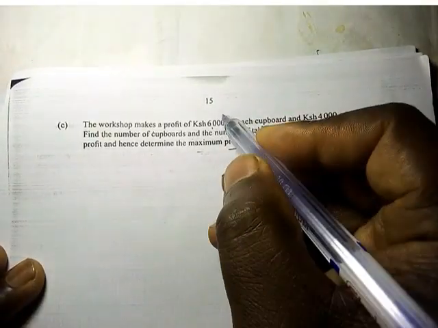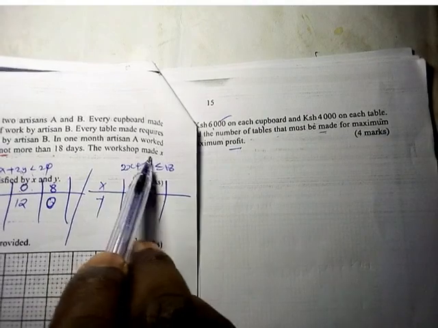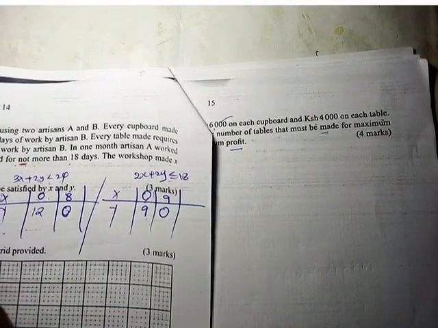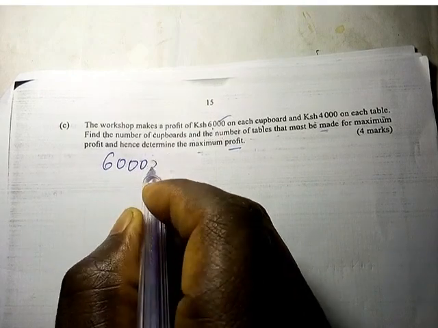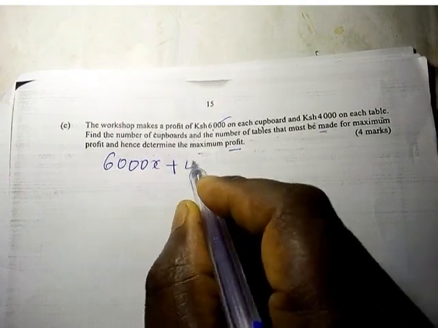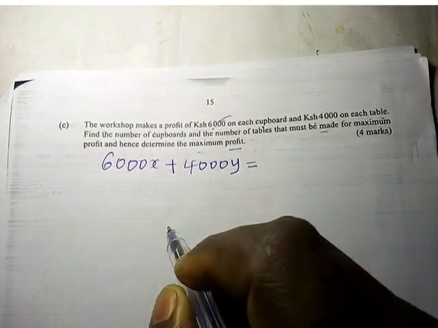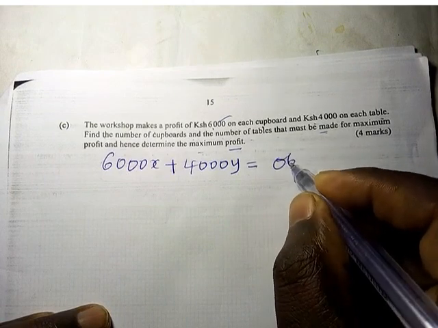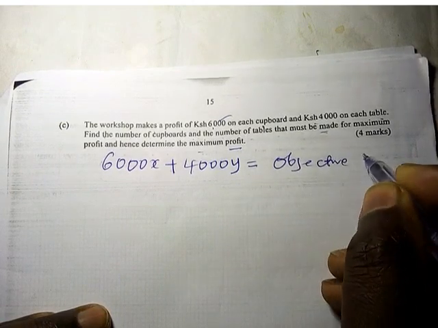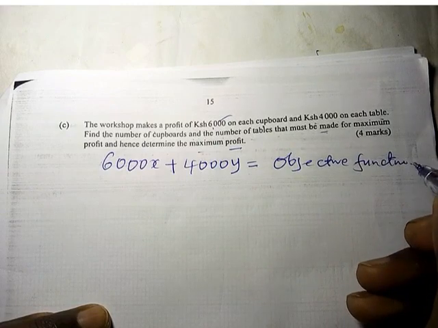Remember the cupboard we represented with x. So that will be 6,000 times x plus 4,000y will give us the maximum. This one is called the objective function, which we will use to optimize.